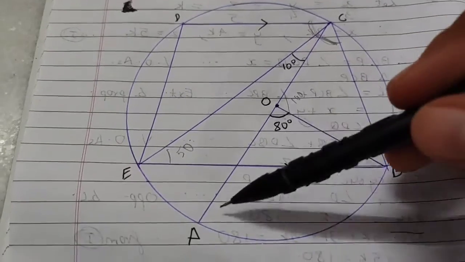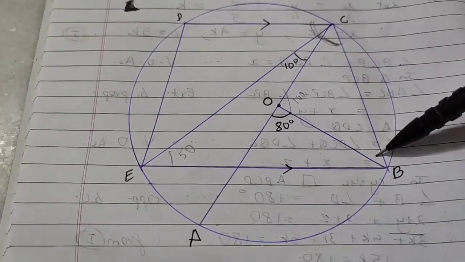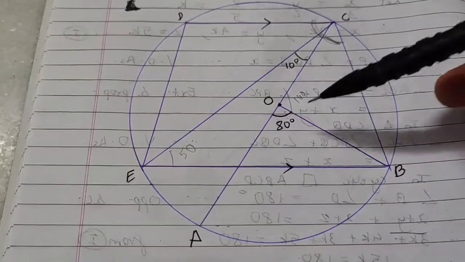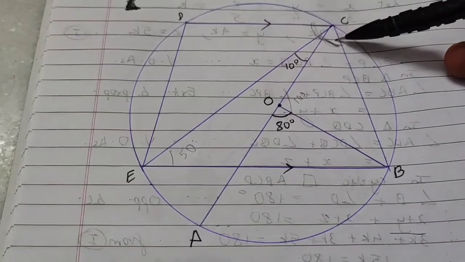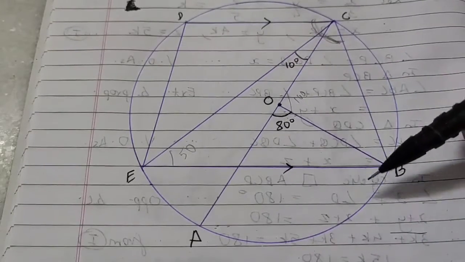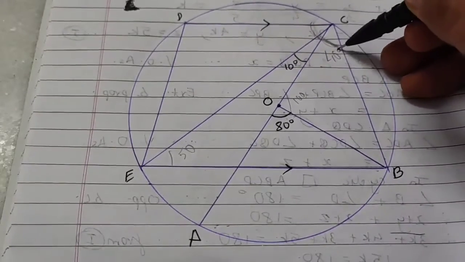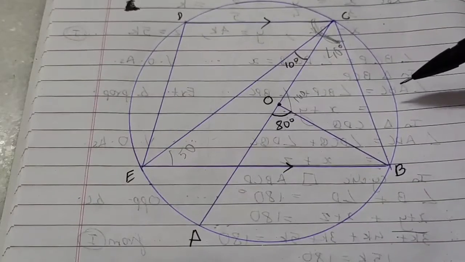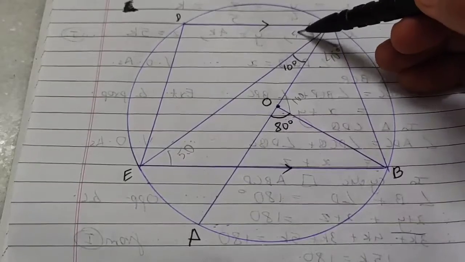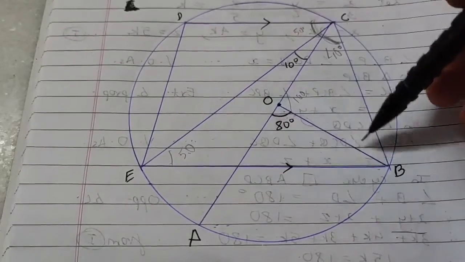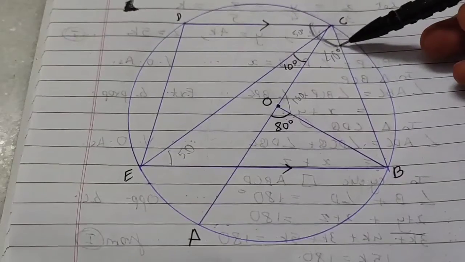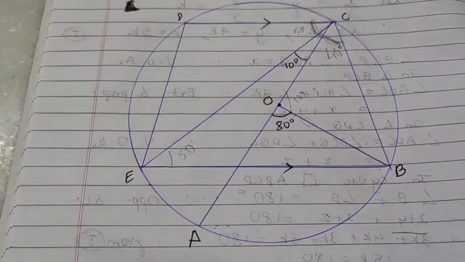That is, angle ACB is half of AOB. Central angle is always double of the circumference angle. And both the angles end with AB. So this is 40 degrees. Next, if this is 50, then by alternate angles, this is also 50, because DC is parallel to EB. So now I can just add them up and it comes out to be 100 degrees.